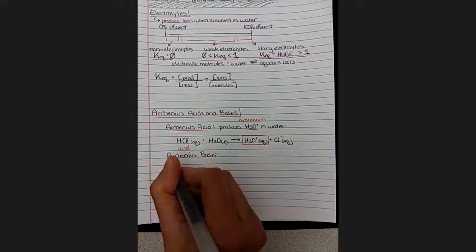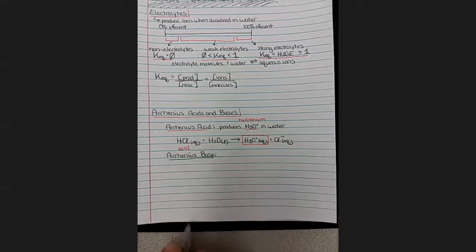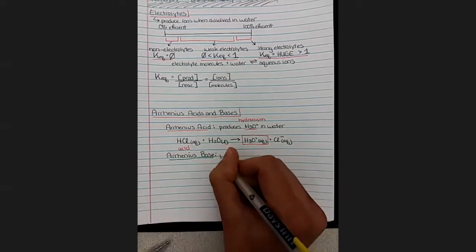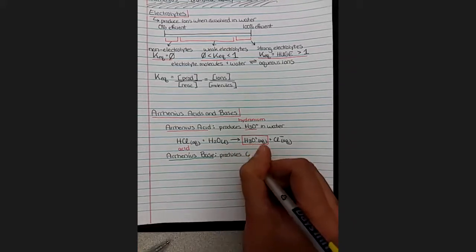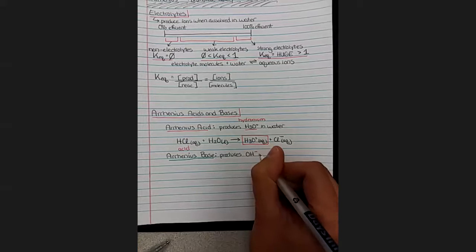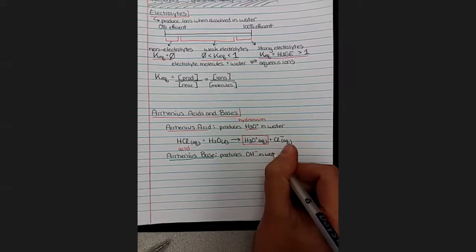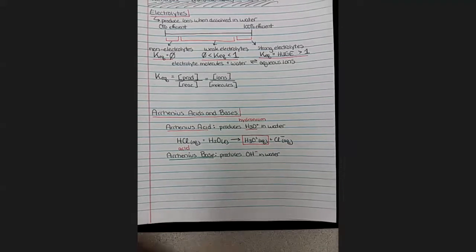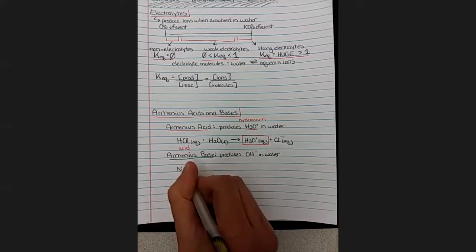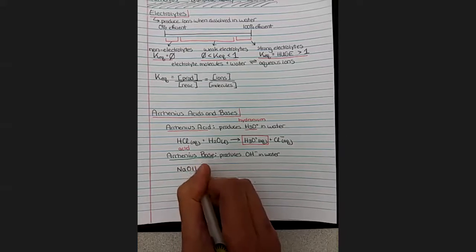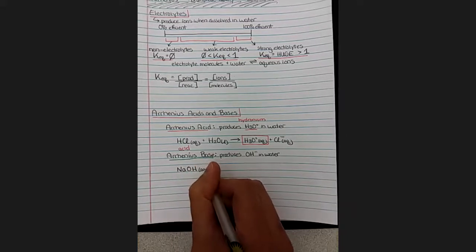Okay, and then if we want to use the same type of definition for a base, an Arrhenius base is one that produces hydroxide when it's dissolved in water. So we can write a reaction for an example base that fits this definition. Here's a base we should be familiar with, sodium hydroxide.